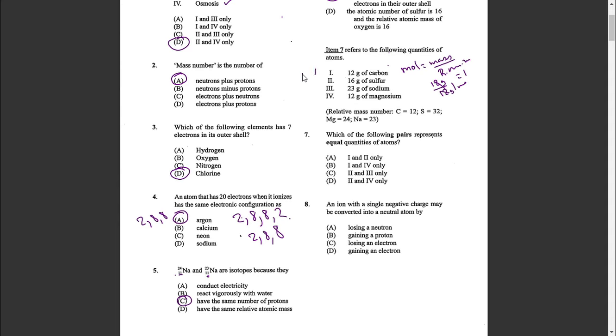The moles of sulfur would be 16 grams over 32, so that is 0.5. Sodium is 23 grams over 23 grams per mole, so that is also 1. Magnesium, 12 grams over 24 grams per mole, so that is also 0.5 moles. Alright, so which 2 are the same? 1 and 3 are the same, and 2 and 4 are the same. So that is, is it 1 and 3? No, 2 and 4. So there's 2 and 4, so it is D.